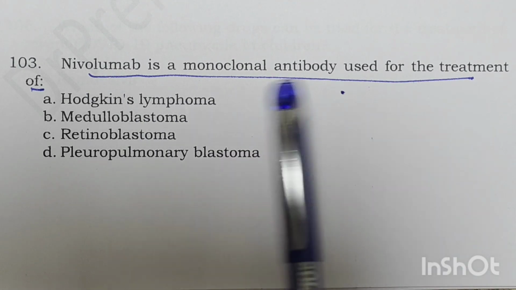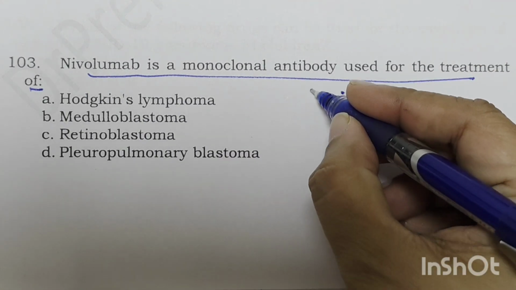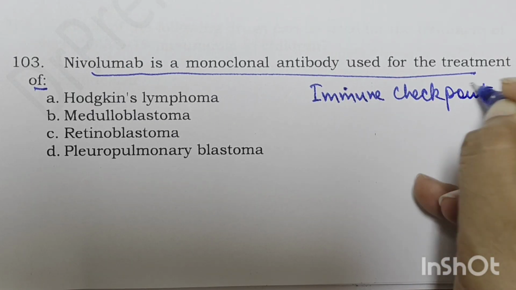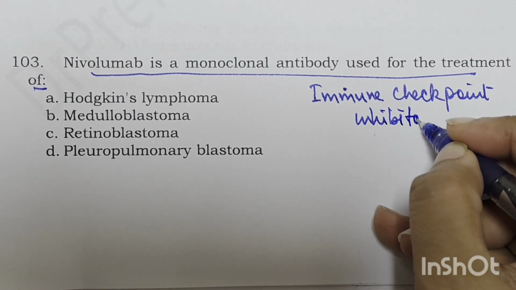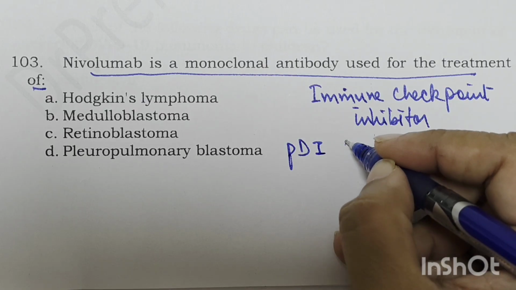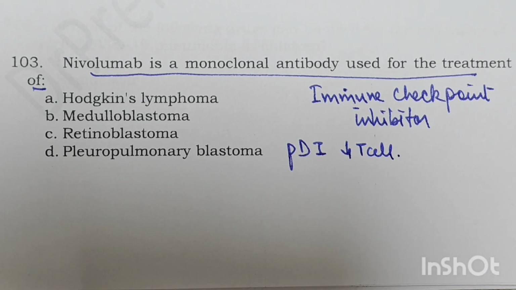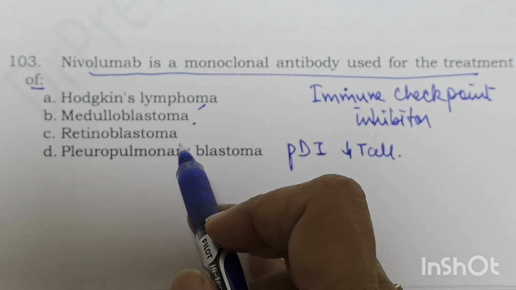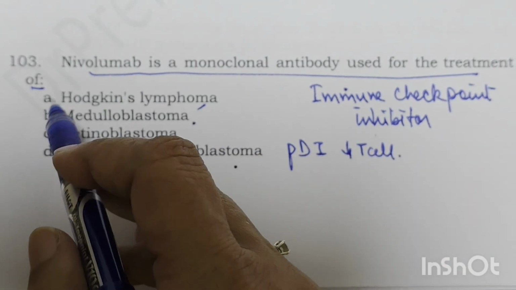Nivolumab is a monoclonal antibody used for the treatment of. Now nivolumab, as you know, it is an immune checkpoint inhibitor, right? We had studied it in the earlier lecture also, that it is an immune checkpoint inhibitor and it binds to PD-1 and then inhibits the T cell activation. So now which is the cancer it is used in? So this is basically used in treatment of, out of the given options, Hodgkin's lymphoma, medulloblastoma, retinoblastoma and pleuropulmonary blastoma, it is used in Hodgkin's lymphoma.